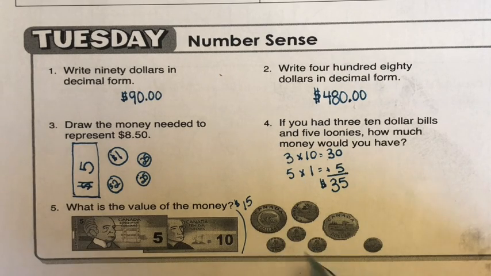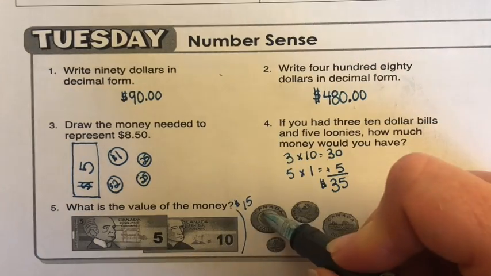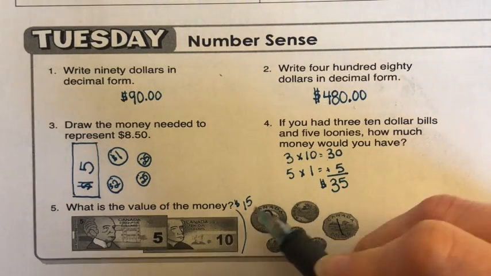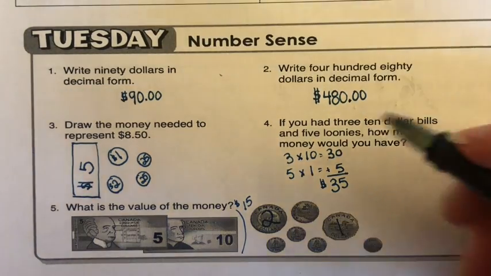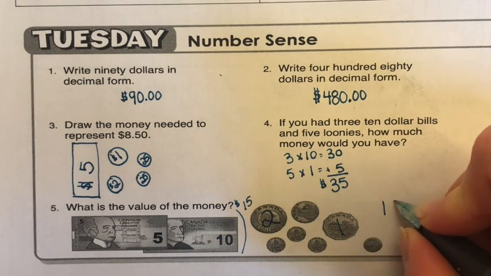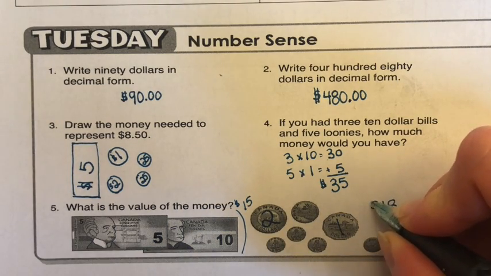15. I'm going to count my whole dollars first. 16, 17, 18, because this is 2 and this is 1. So 15, 16, 17, 18. So I know I have $18, 18 whole dollars.